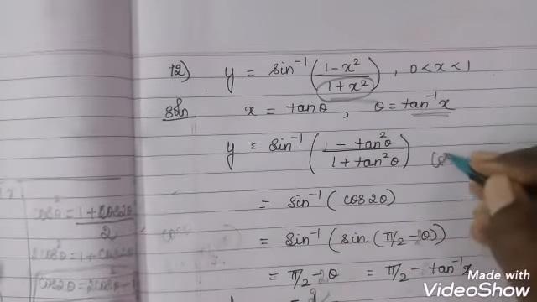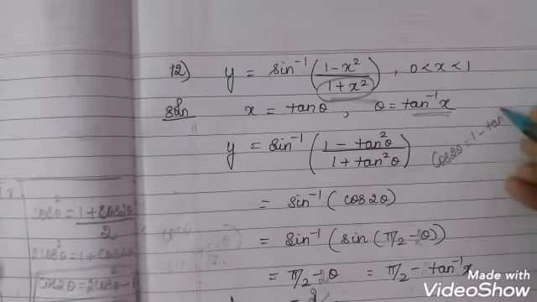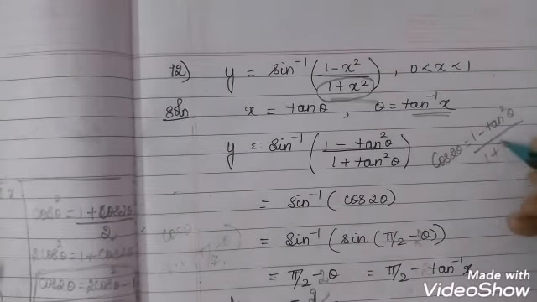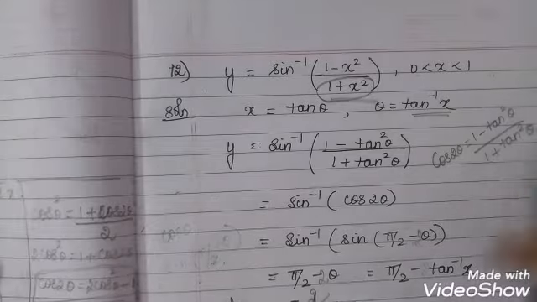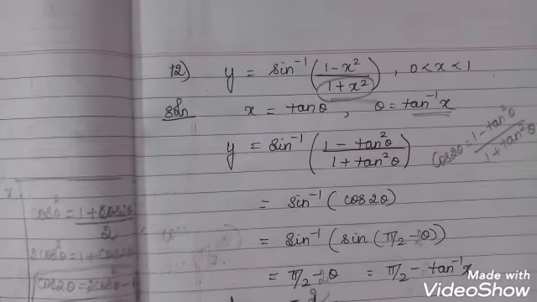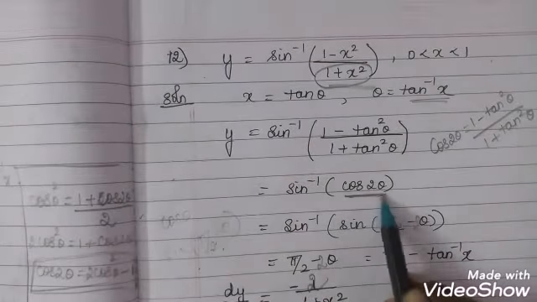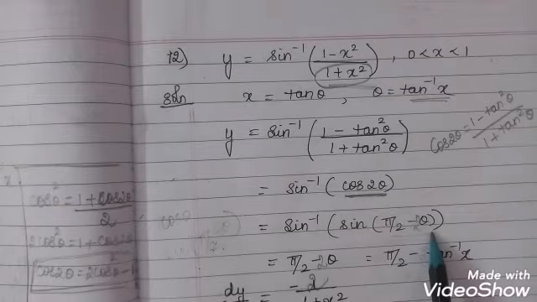So what is it equal to here? It is cos 2 theta, which is equal to (1 minus tan square theta) divided by (1 plus tan square theta). So I can write it as cos 2 theta. Now this cos here, if you see, I must write this in terms of sine, only then it can get cancelled and I can write it here.